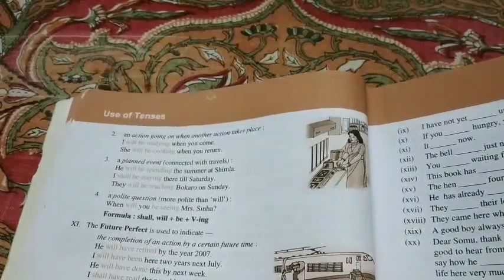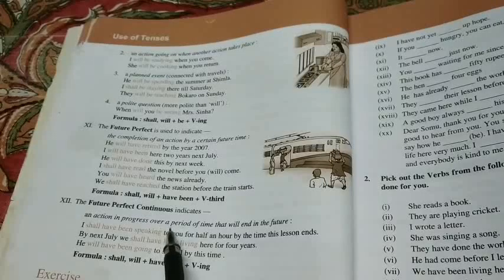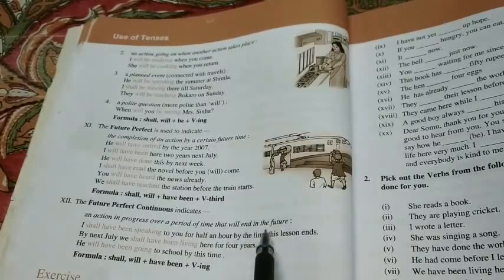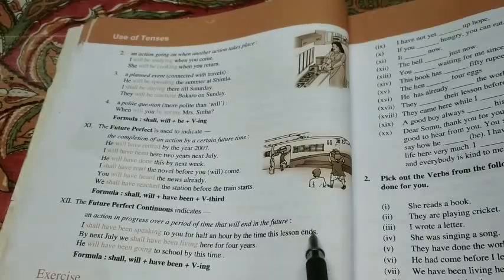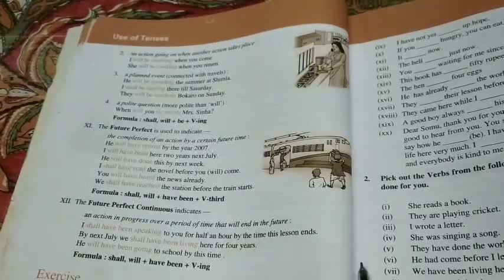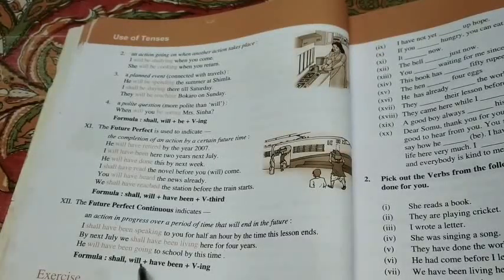Future perfect continuous indicates an action in progress over a period of time that will end in future. I shall have been speaking to you for half an hour by the time this lesson ends. By next July, we shall have been living here for 4 years. That means next year we shall have completed 4 years living here. The formula is subject, shall or will plus have been plus verb with ing plus object or complement.